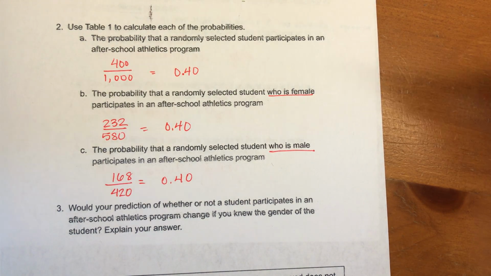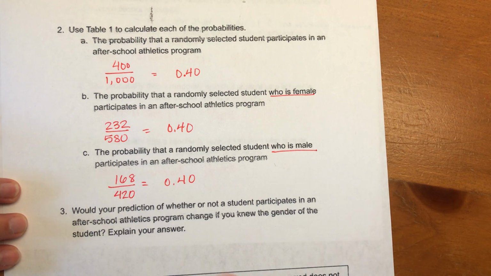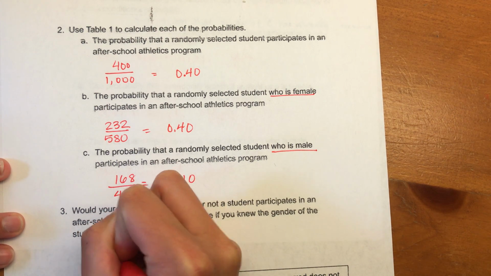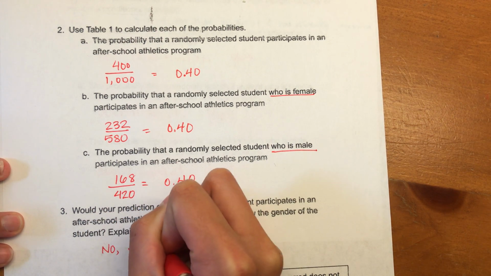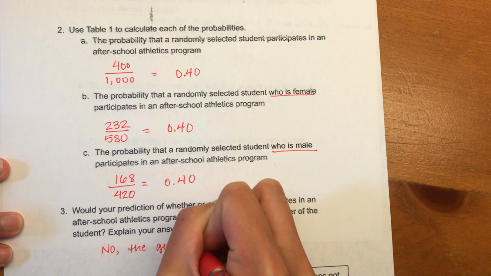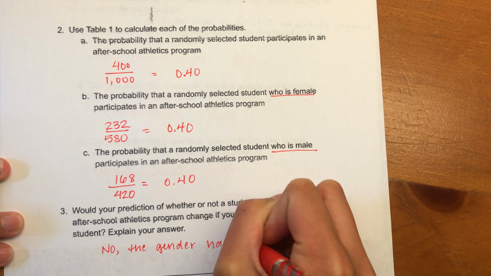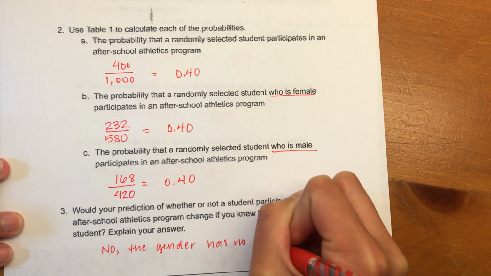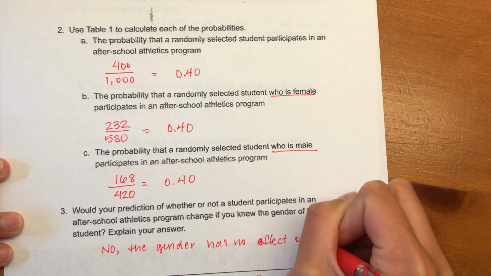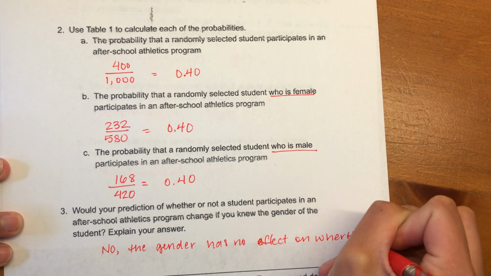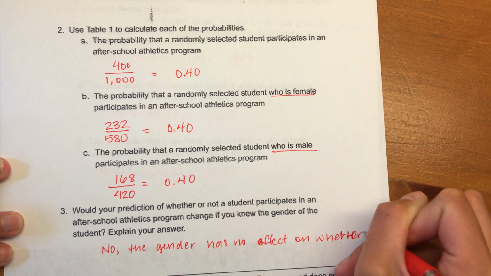And if we're predicting whether or not a student participates in athletics, we're really looking at what's the likelihood or what's the probability that that student plays a sport or participates in athletics. So I would say no. The gender has no effect on whether or not a student participates in athletics based on those probabilities, right?